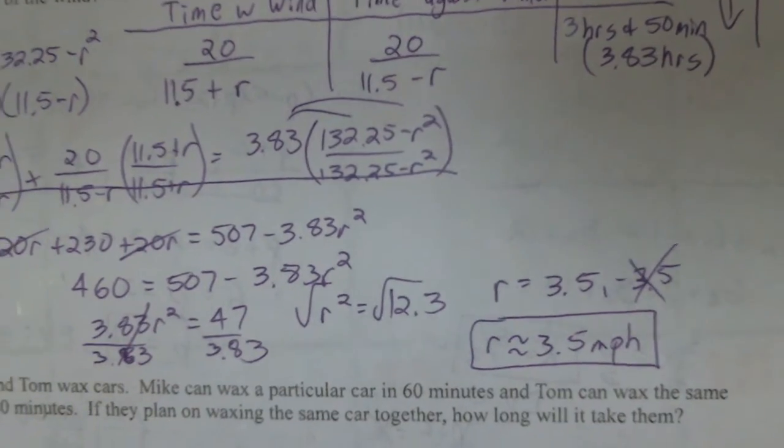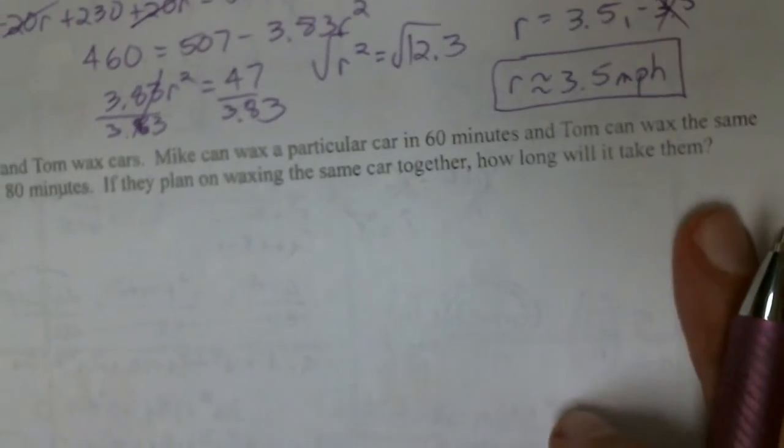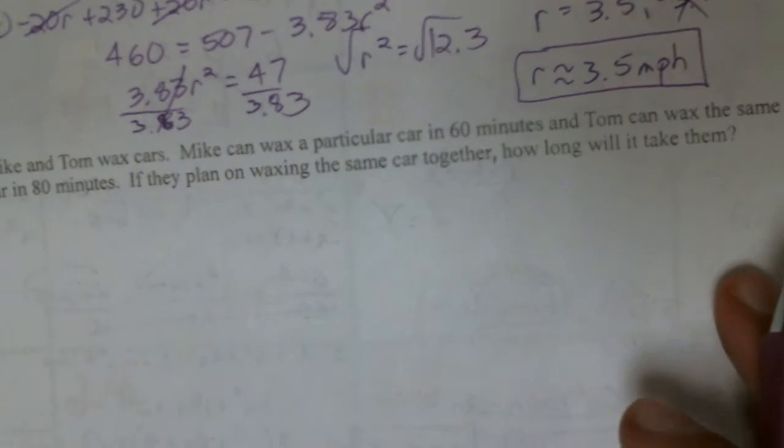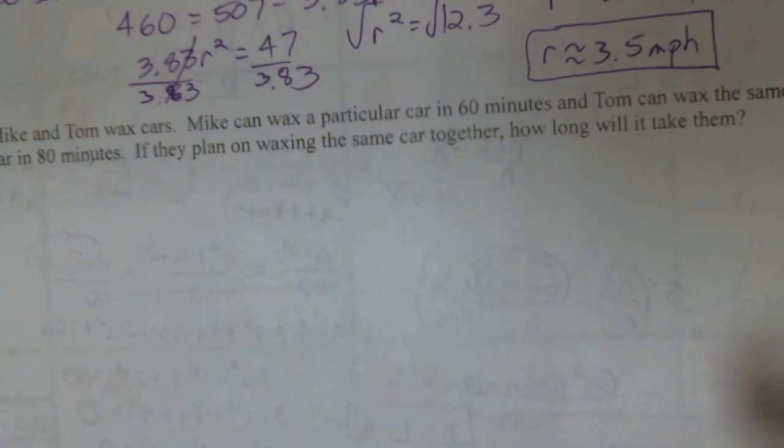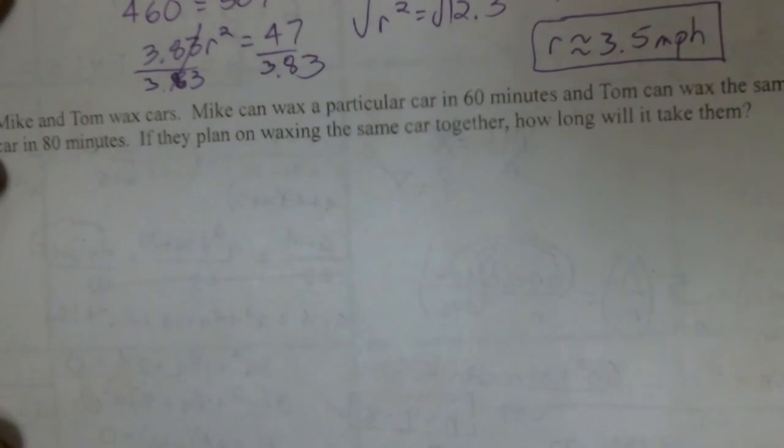Okay, thank you, we finally get to the easy one. Okay, Mike and Tom wax cars. Cool. Mike can wax in 60 minutes. Tom can wax the same car in 80 minutes. How long will it take working together?